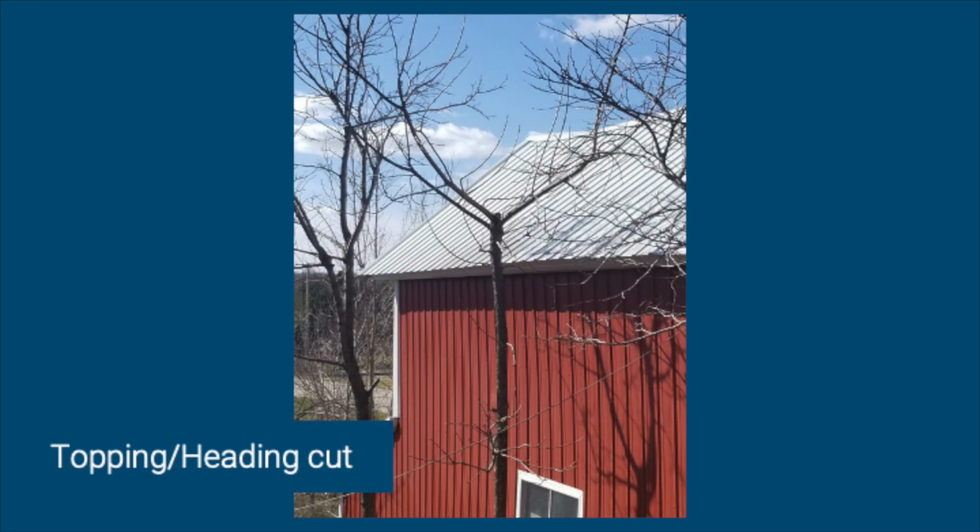Another poor pruning practice is a topping or heading cut. A lot of times people will want their trees lowered for a vista prune, but it's a really poor practice for the health of the tree. It's literally when the top of the tree is removed, and not only is it removing the dominant leader of the tree, it's making a wound that the tree cannot compartmentalize. It's usually a death sentence for the tree. It may not happen immediately, but your tree will decline in health.